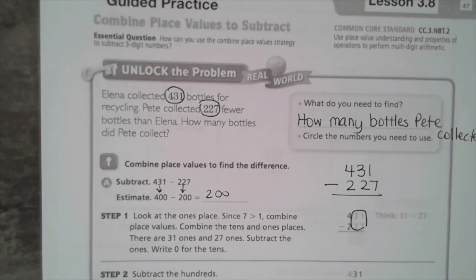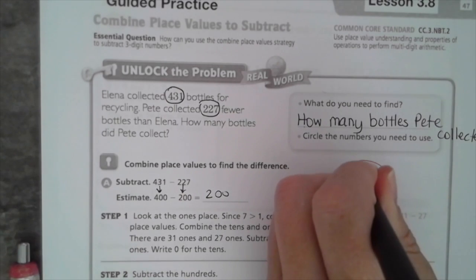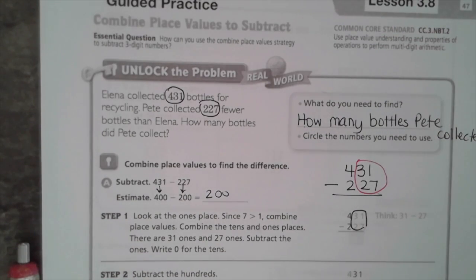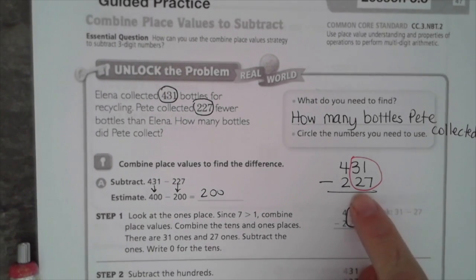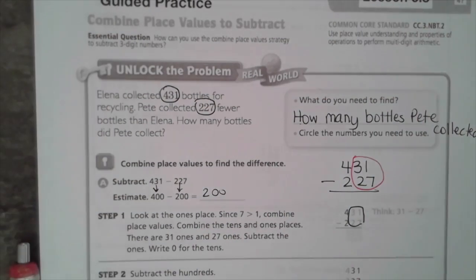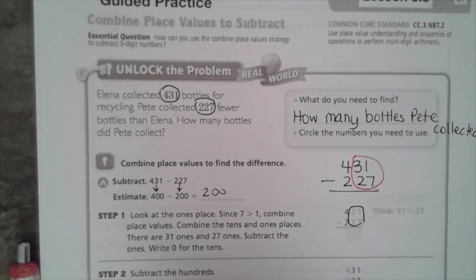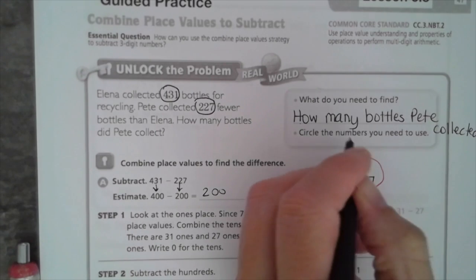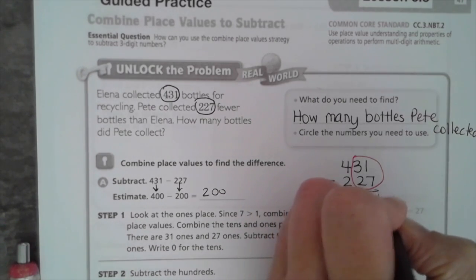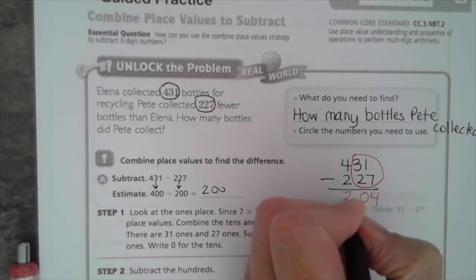Okay, we can think of this as 31 subtract 27, right? And then I could just count up from 27. Put 27 in my head: 27, 28, 29, 30, 31. Okay, and so then I would have 4 here, right? Or I could even do my go next door, get 10 more. Okay, and then I can do 4 minus 2 is 2.